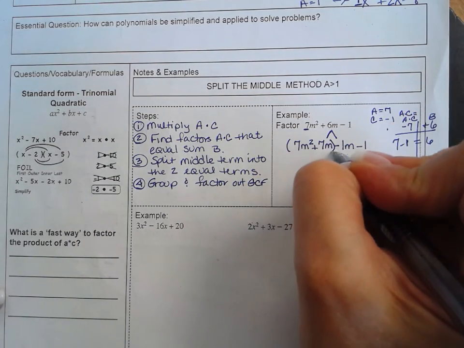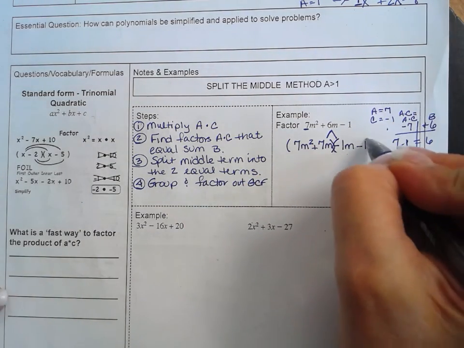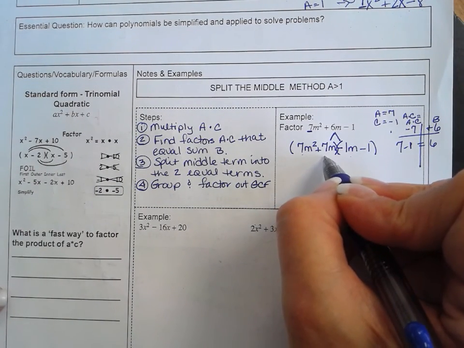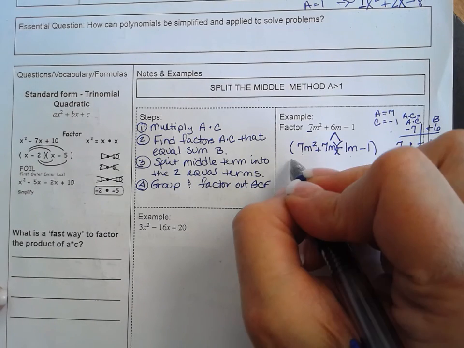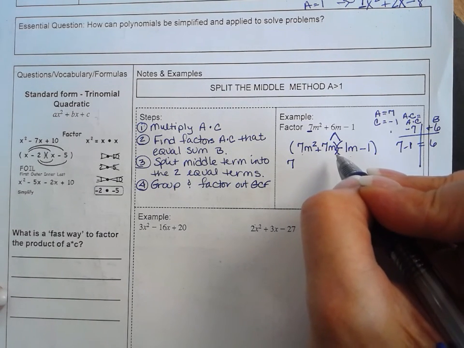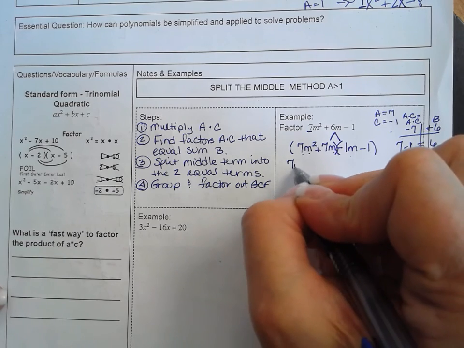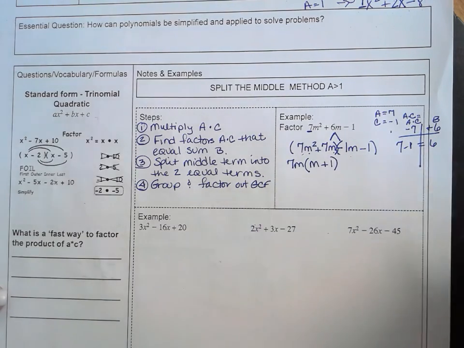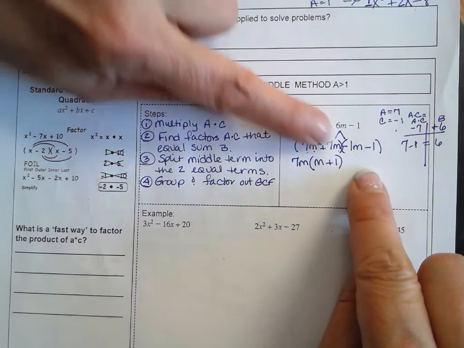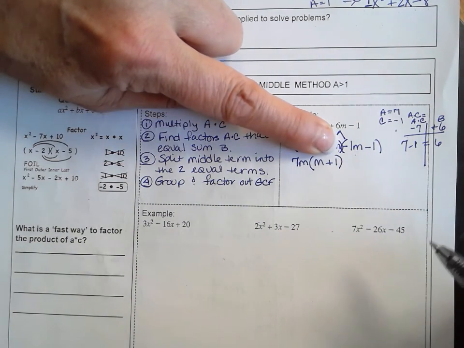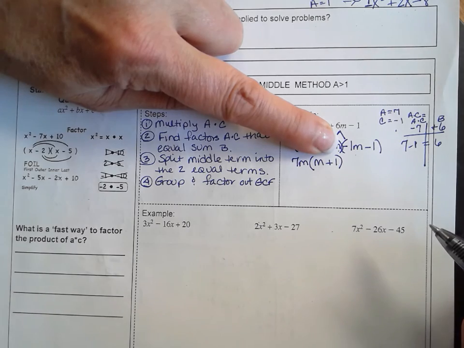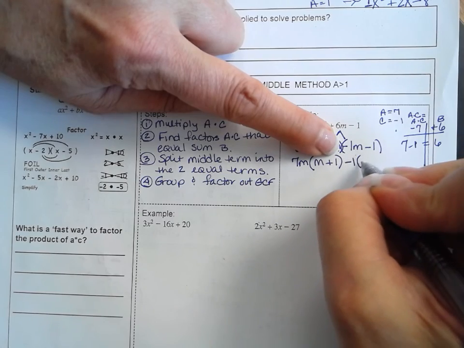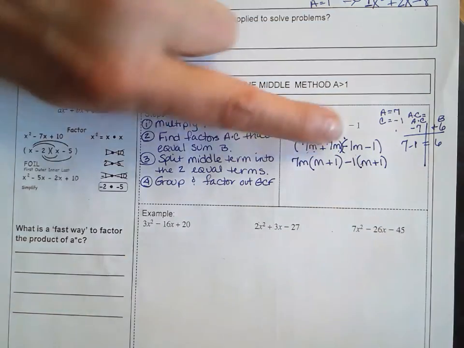So if I group this one and I group that one, what's my greatest common factor of the first one? 7. And what else? M. I got an M in both of them as well, which leaves me with M plus 1. And now what's my greatest common factor in the second one? Almost. -1. Perfect. And then I'm left with M plus 1.